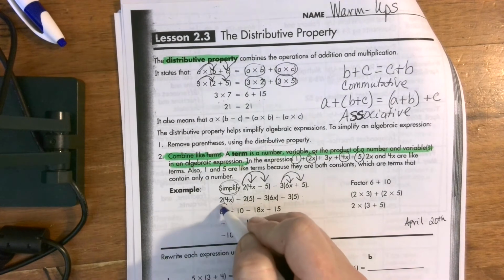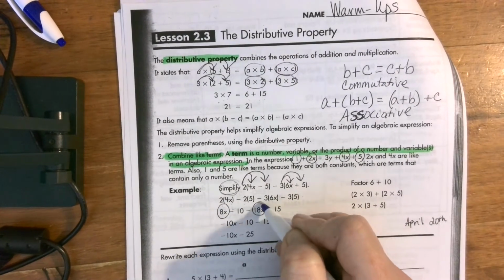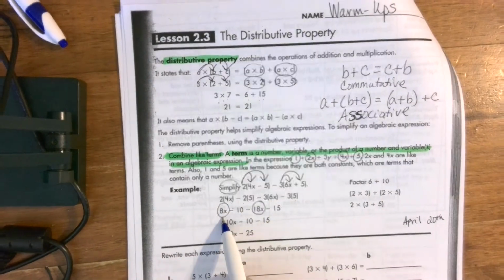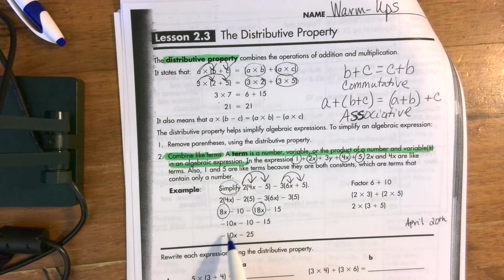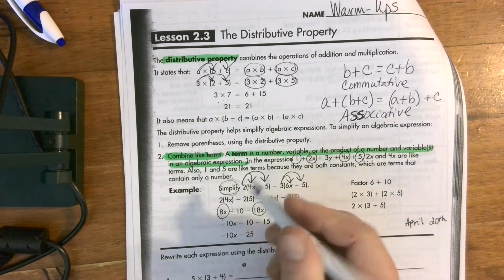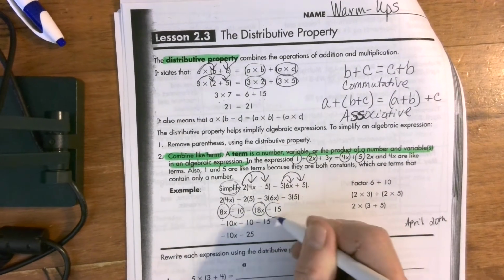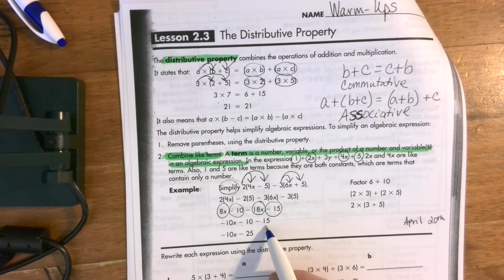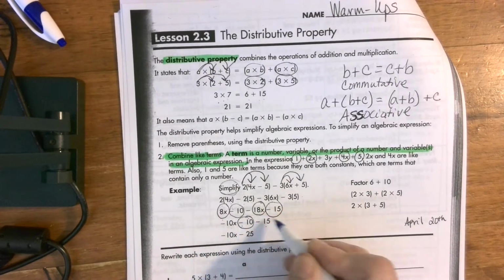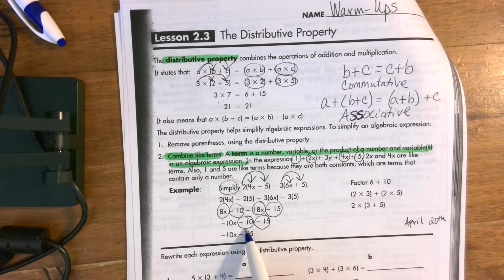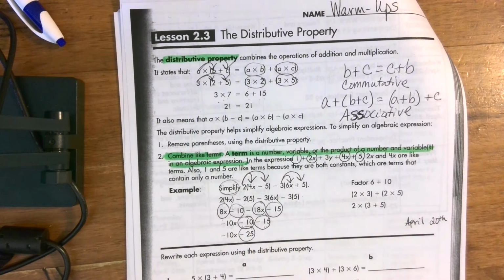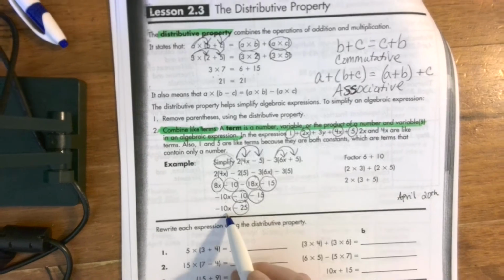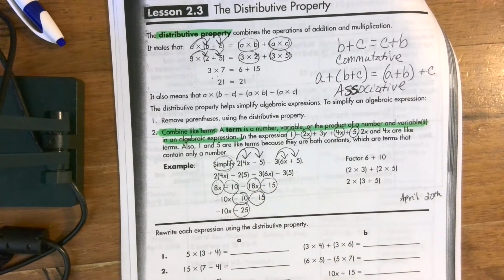Now we need to collect our like terms. So 8x minus 18x is negative 10x. And we're going to rewrite the rest of our problem. Minus 10 minus 15. Now we can collect these like terms. Minus 10 and another debt of $15 is a debt of 25. Negative 10x minus 25.